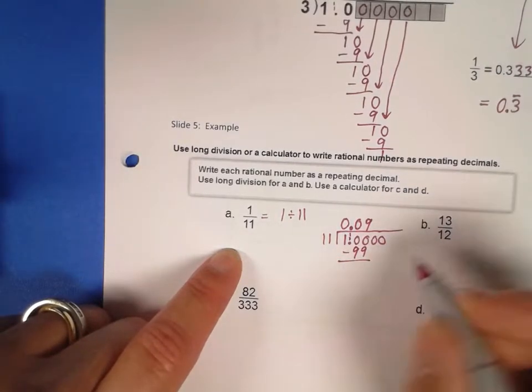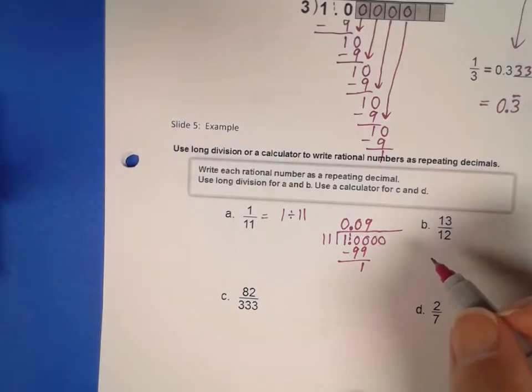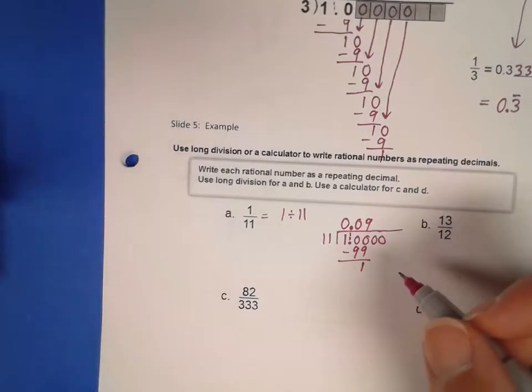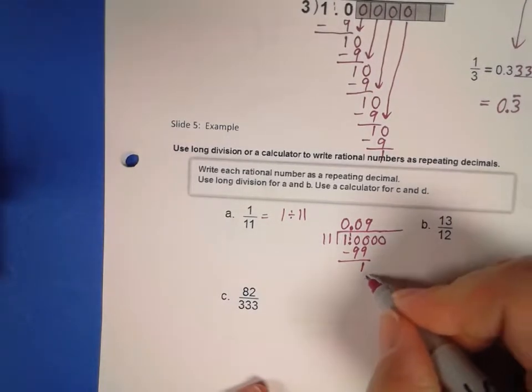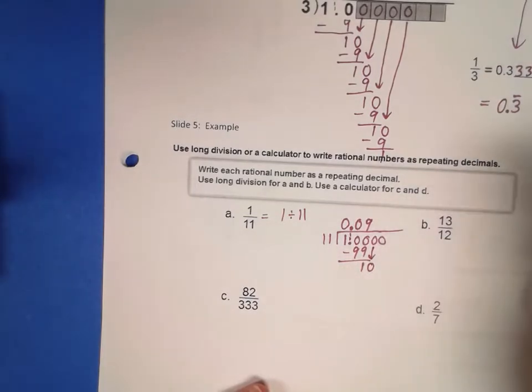Go ahead and subtract, and whether you're regrouping or just counting down or counting up from that 99 to 100, you'll find 1 left over. We are ready to go again. This 1 is smaller than my divisor, so I know things are going well. I can bring down the next placeholder or place value.